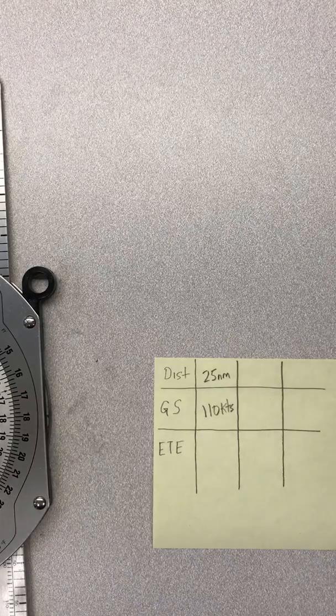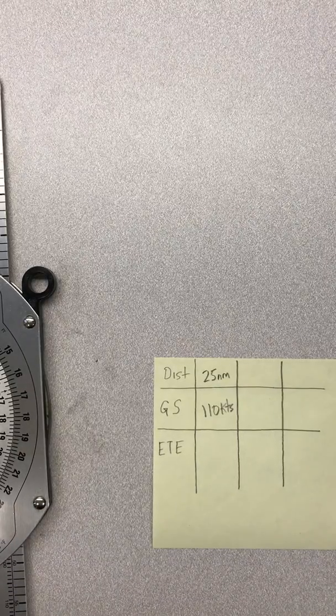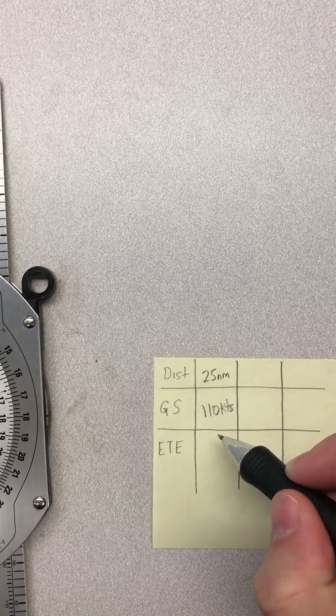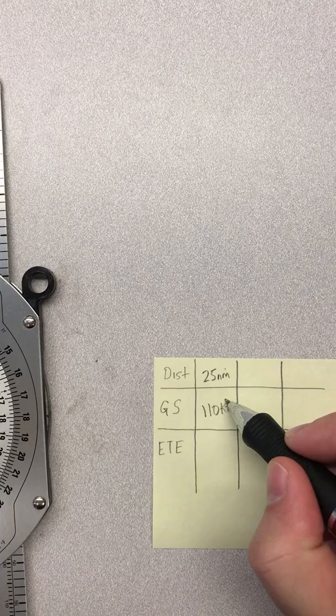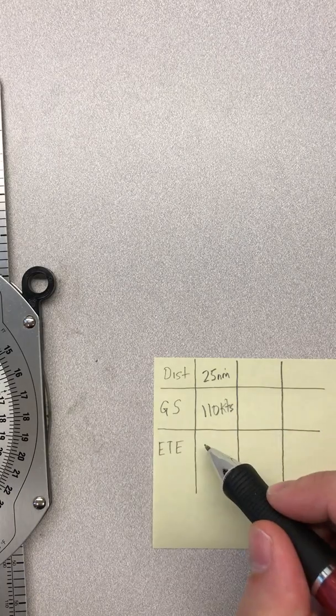Okay, so once we have our true course, our wind correction, our true heading, and our ground speed, we then need to continue on to find out our estimated time en route, how long it's going to take to get wherever we're going.